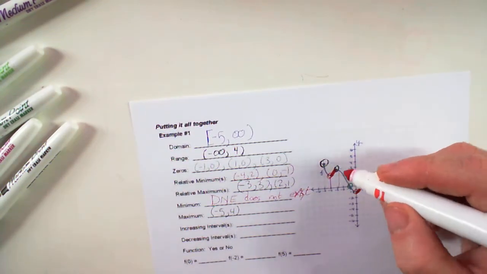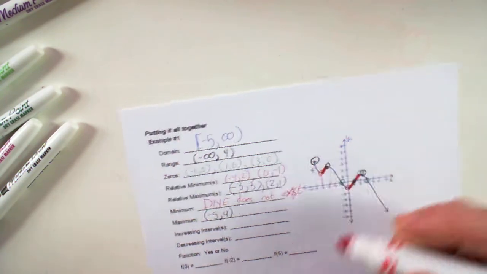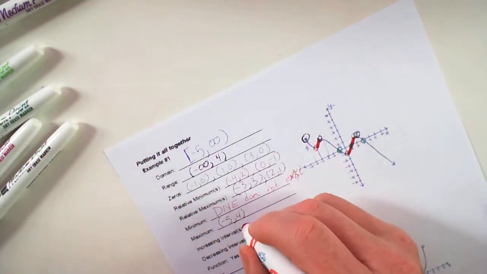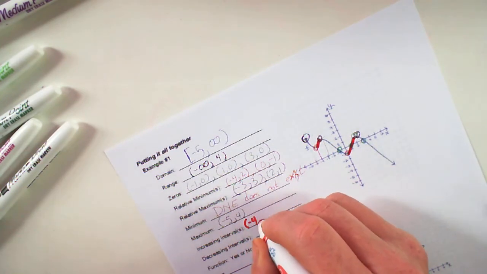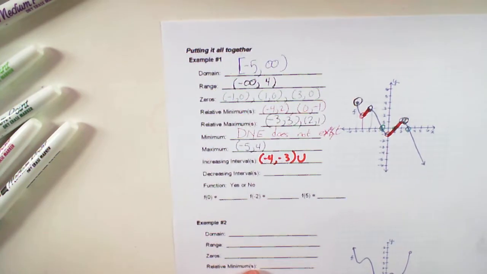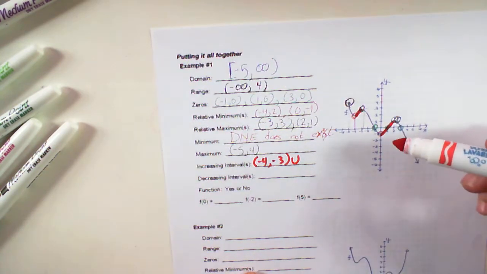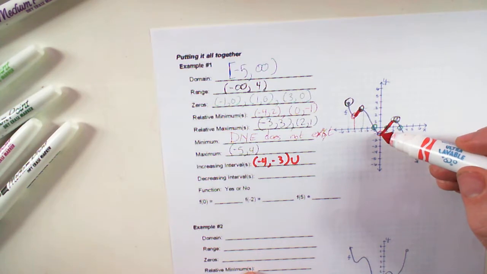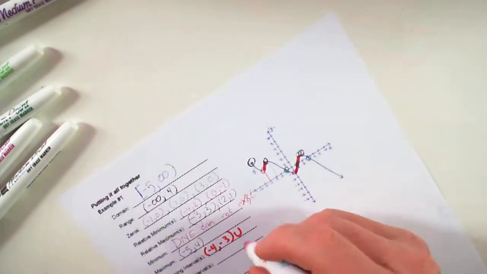So that first one goes from -4 to -3. So our interval of increase would be -4 to -3, unioned with 0 to 2.